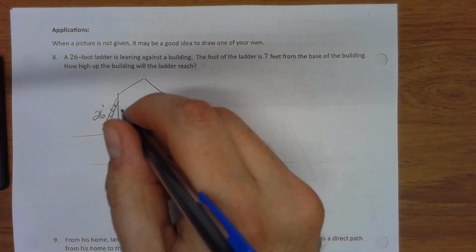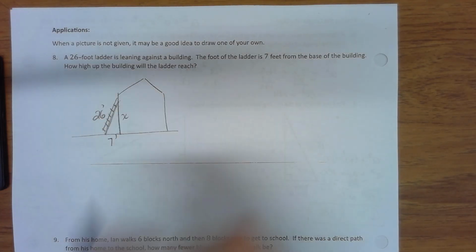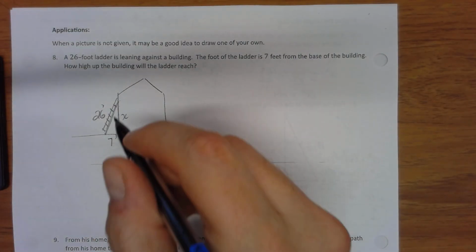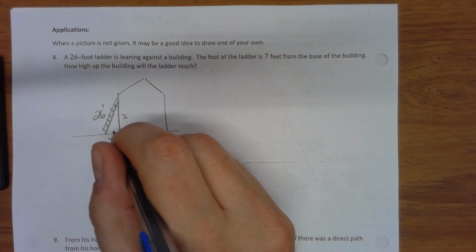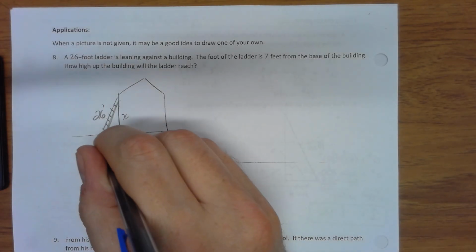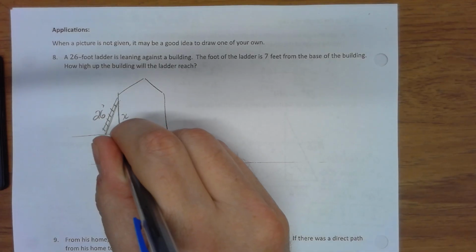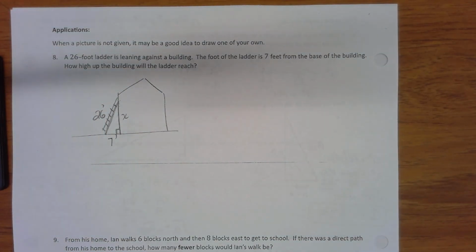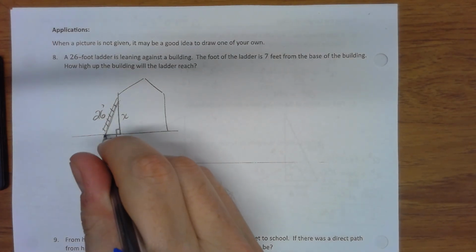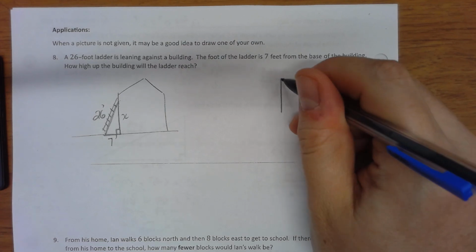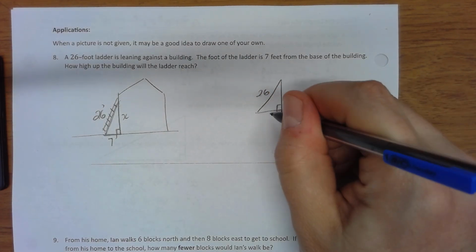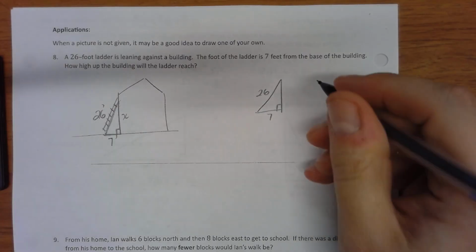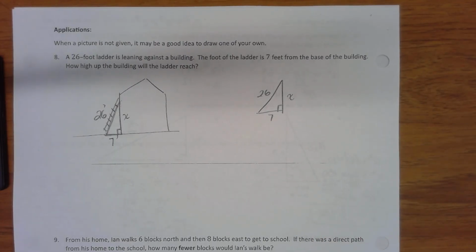How high up the building will the ladder reach? So from the bottom of the building to the top of the building, what's missing? We have to assume that the wall and the ground form a 90-degree angle, that the building itself is not leaning. And then we have the shape that's a right triangle. Your right triangle may look a little bit different or similar to mine, but this is what you need to do. We don't know how high up it is.